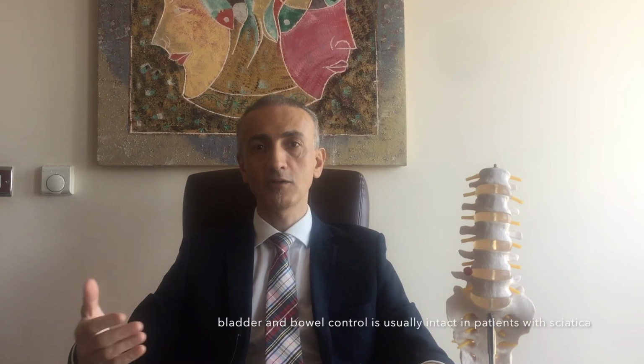Usually the bladder and bowel function is intact in patients with sciatica. What I mean is they can control the bladder and bowel function. Sometimes some patients with sciatica may become constipated, and it can be due to painkillers they take, or lack of movement, or at times because of pain on sitting. Some patients say if they sit on a toilet, they experience significant pain, and the pain gets worse. So as a result of that, they try to avoid going to the loo, and then they become constipated.